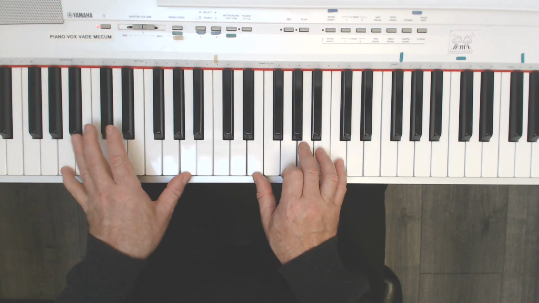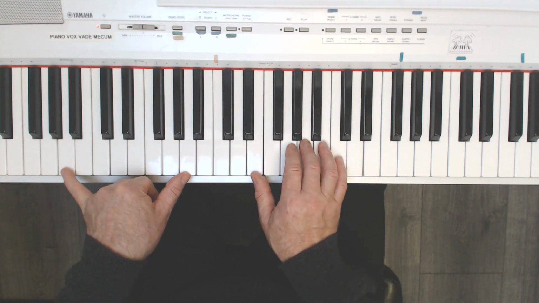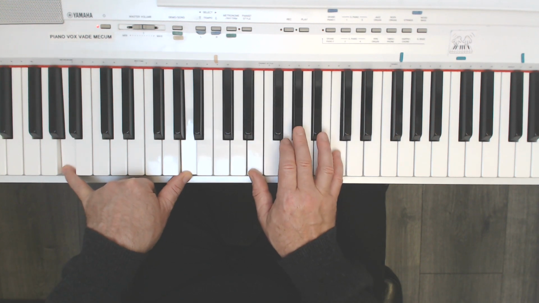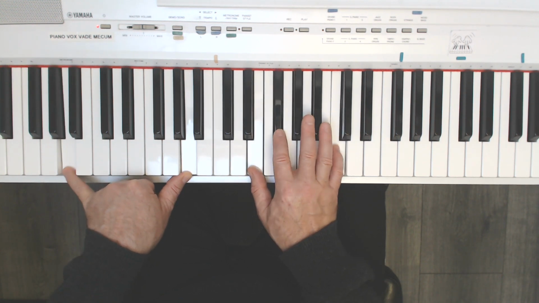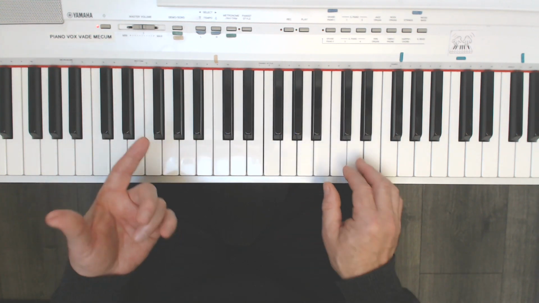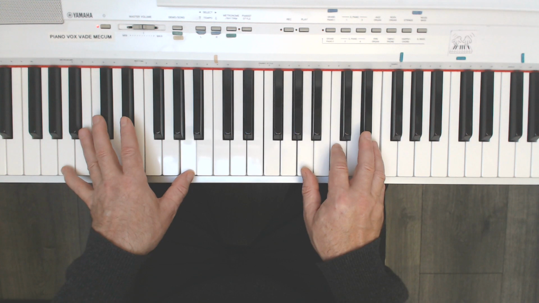So again, for the different way, you can play just flat like this. Okay, so or you can play inside, like in the middle.